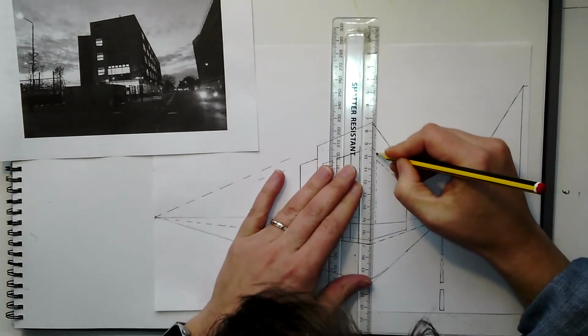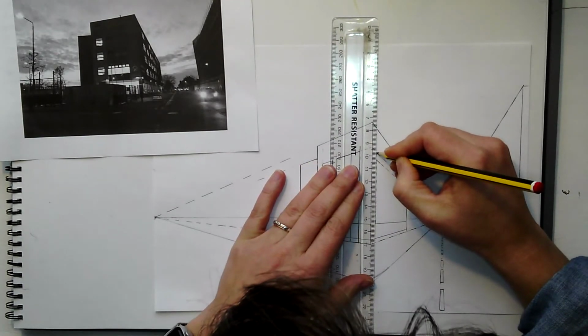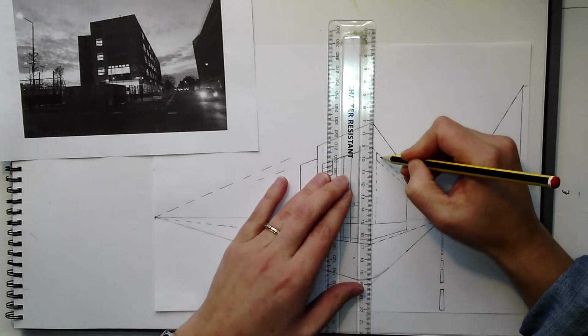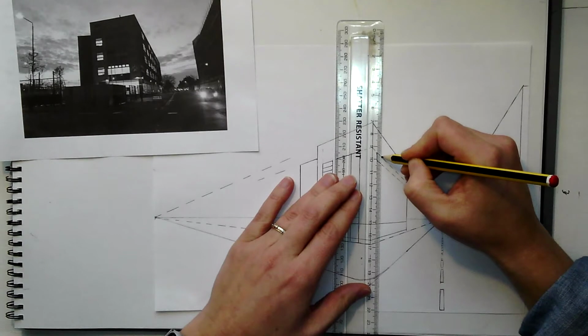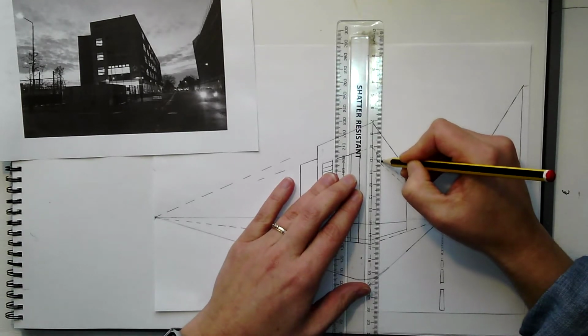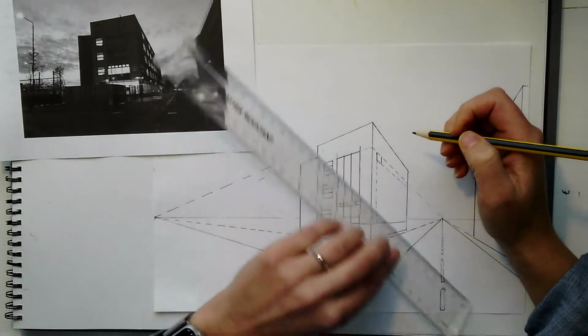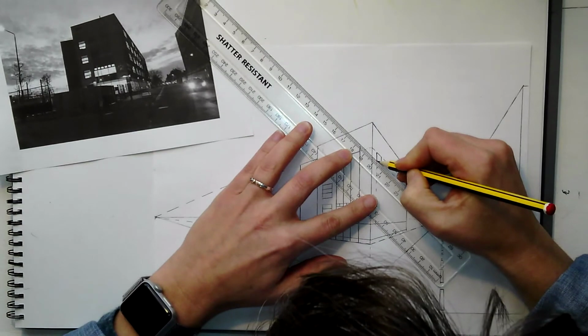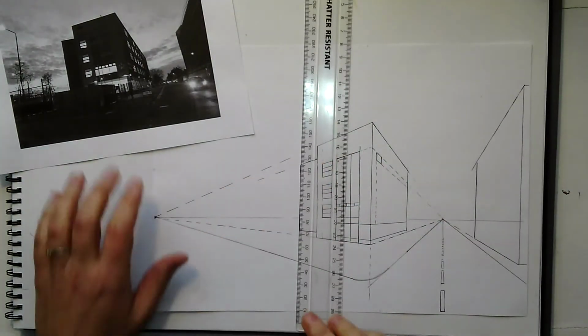And then I can firm up that line, so I've got that corner, and then I'm going to move my ruler across and have a parallel line on the other side of the window, like so. Okay, so that shows me where my first window is.